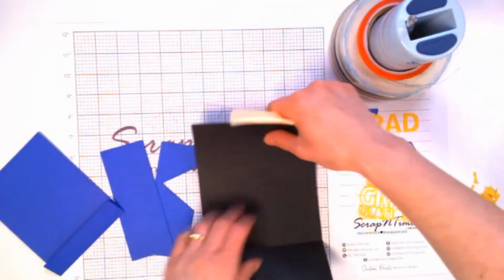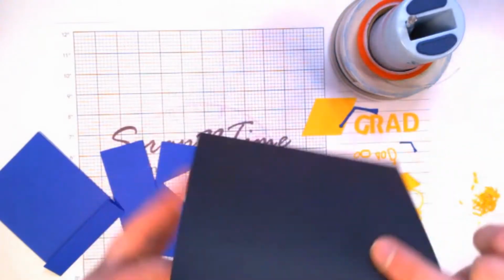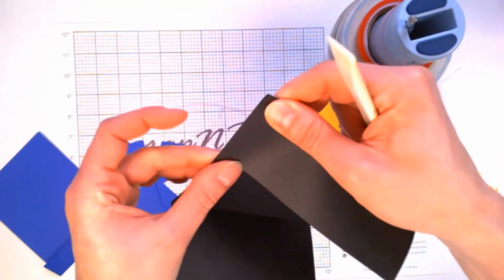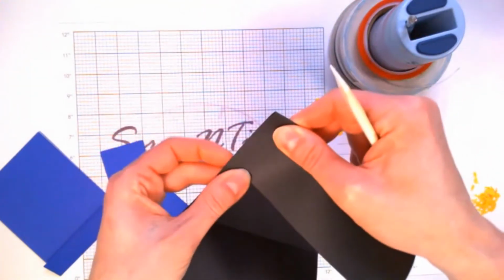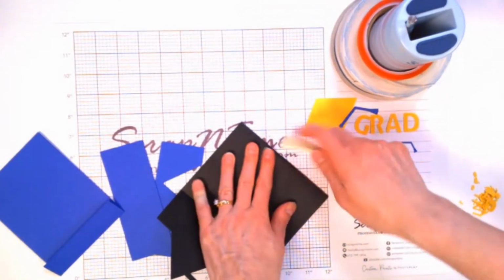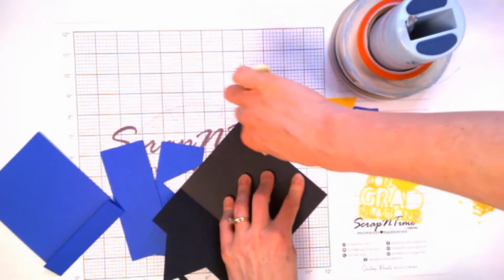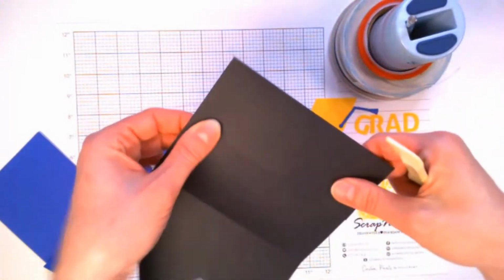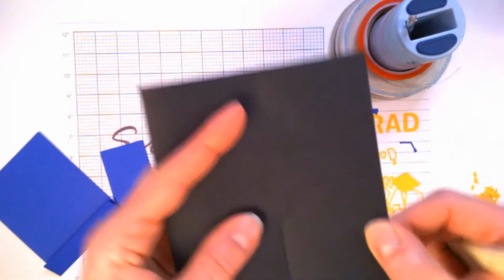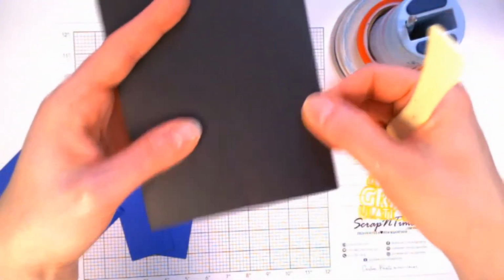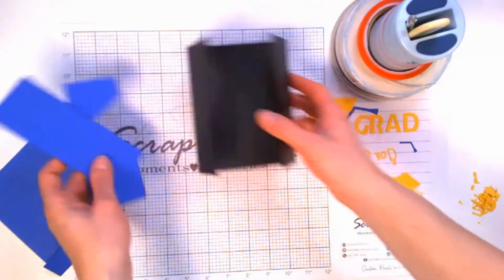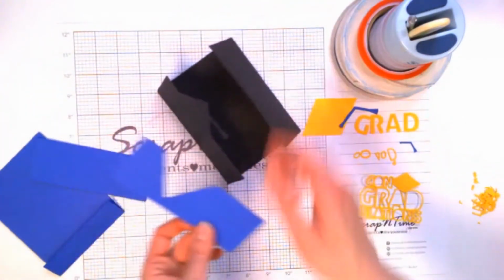So now let's do the other side. And again, fold it on the crease. You want to make sure that the top edge is even and the bottom edge is even. Then use the bone folder. When you put the two together, you should have nice even edges. Okay, so now that that's assembled, let's start with the outside of the card.